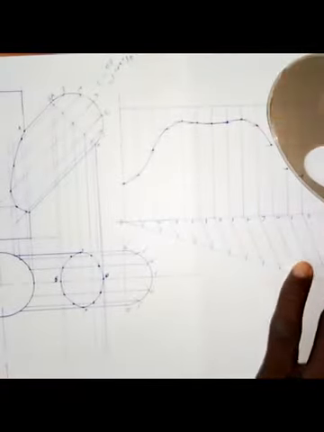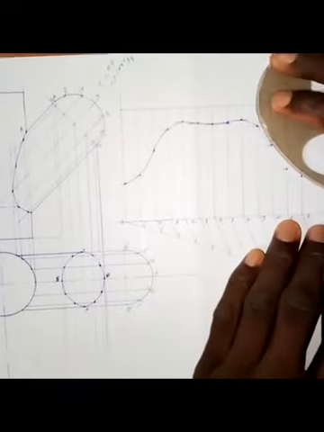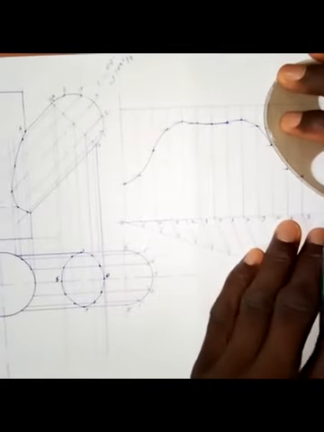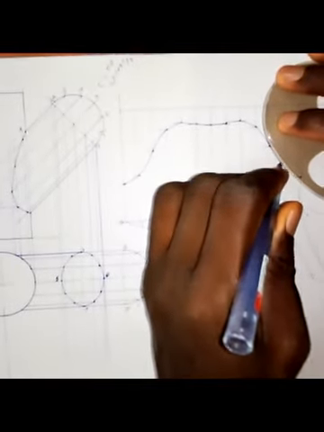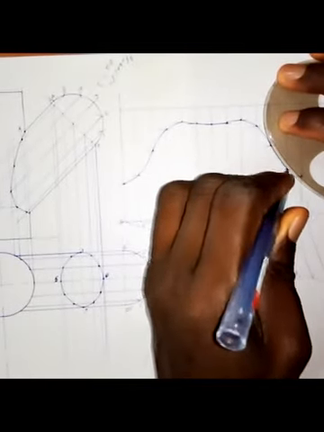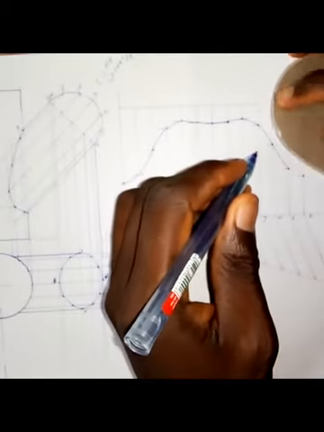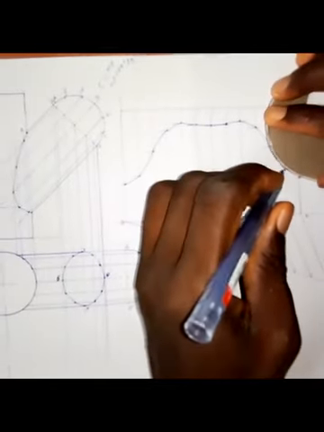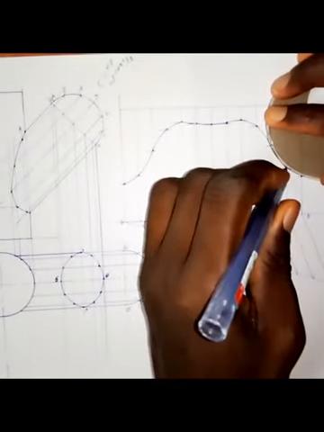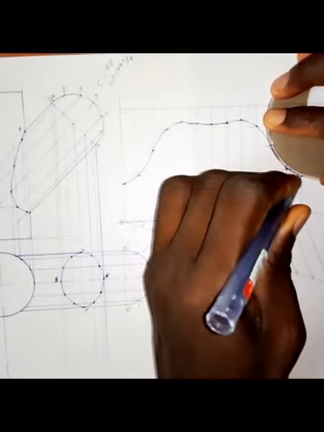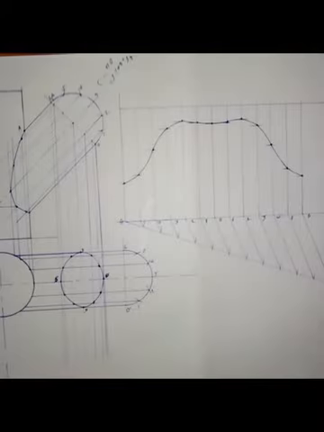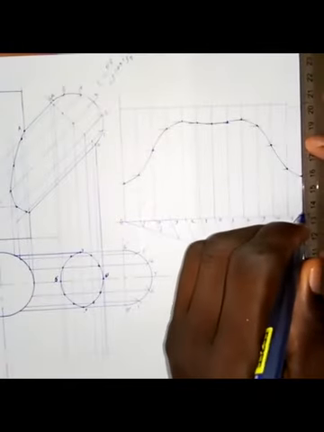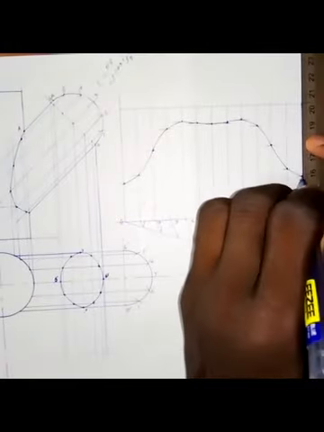So that's the curve. So I need to make this thick.